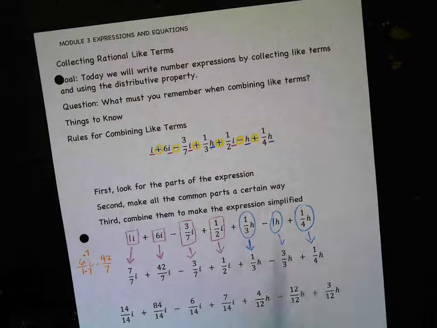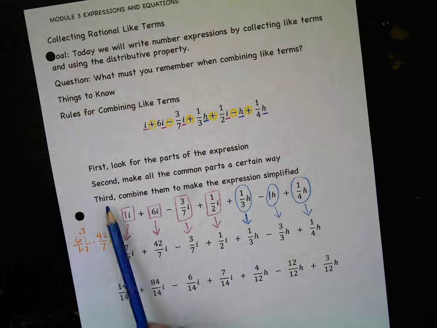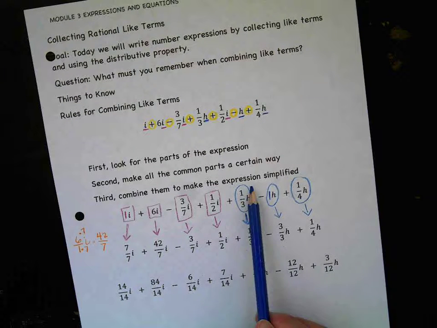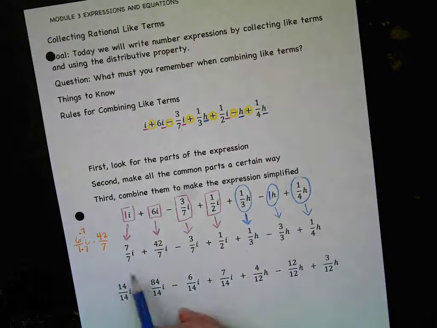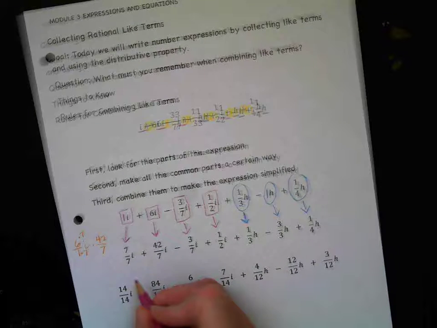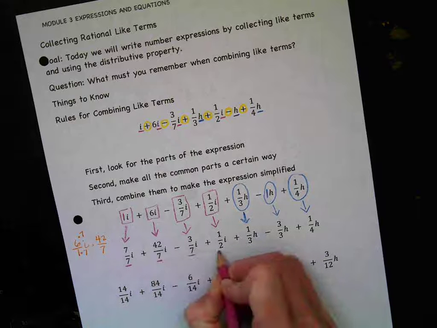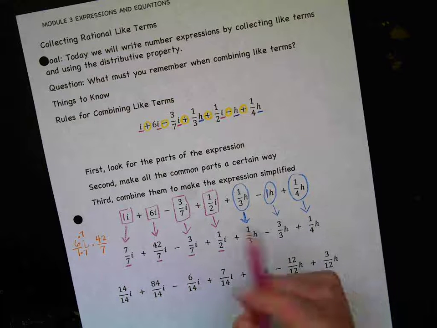So in the second step, it says make all common parts a certain way, so all of them are now fractions, okay? The third thing says, combine them to make the expression simplified. Well, I do have to combine, but the problem is with combining, if you remember, they have to have a common denominator. So now let's go back and look at these. This is 7ths, 7ths, 7ths, halves.